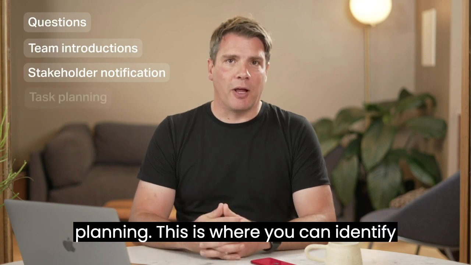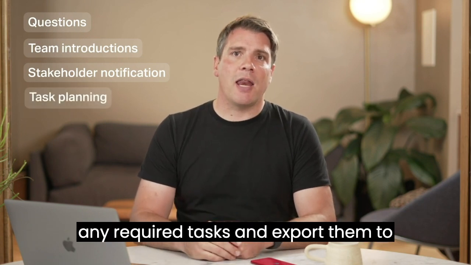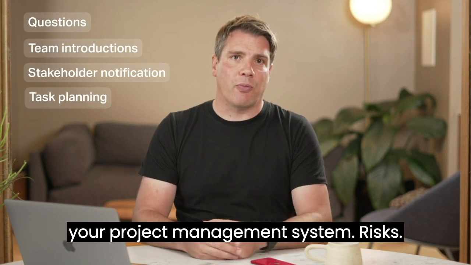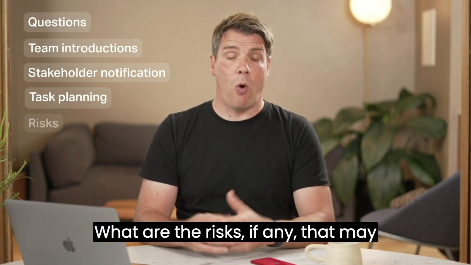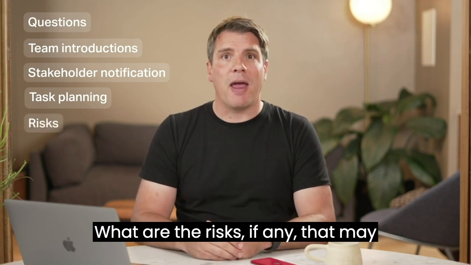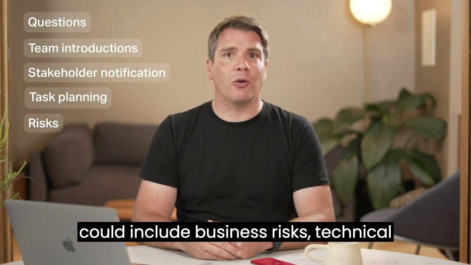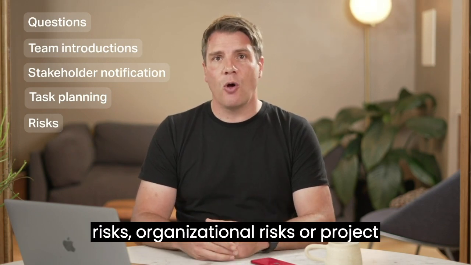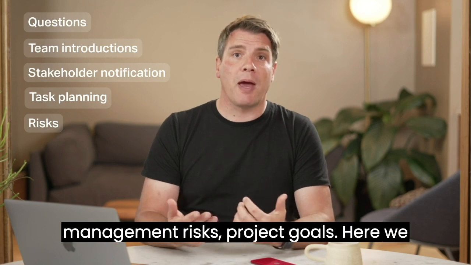Task planning. This is where you can identify any required tasks and export them to your project management system. Risks. What are the risks, if any, that may affect the outcome of the project? This could include business risks, technical risks, organizational risks, or project management risks.